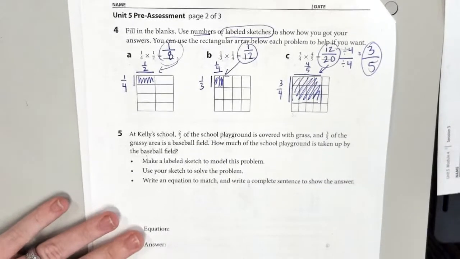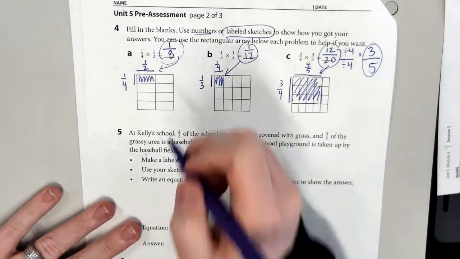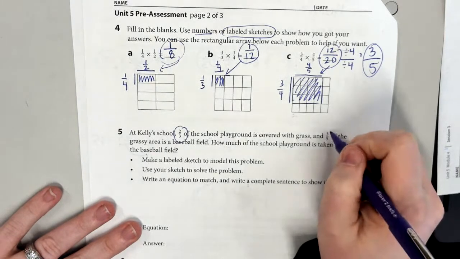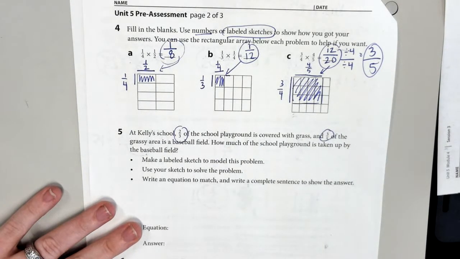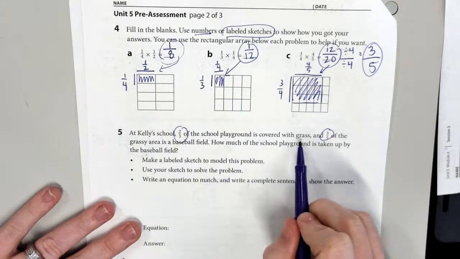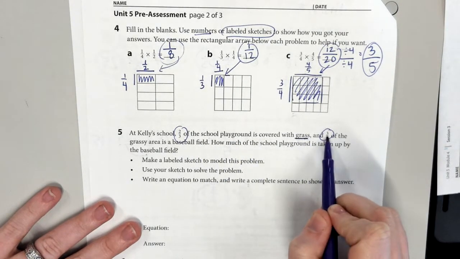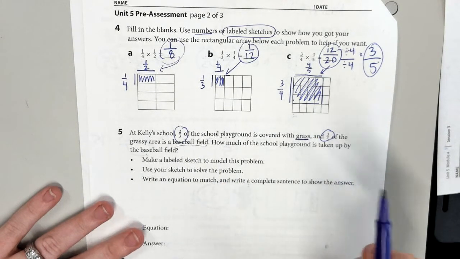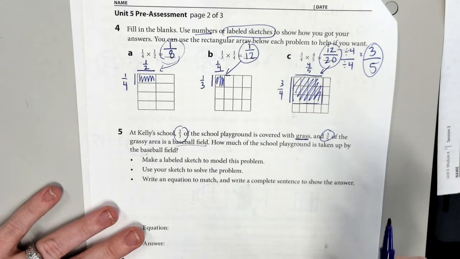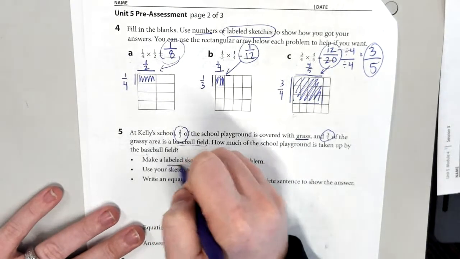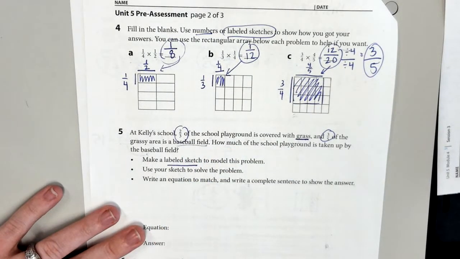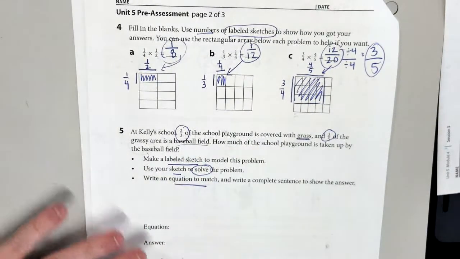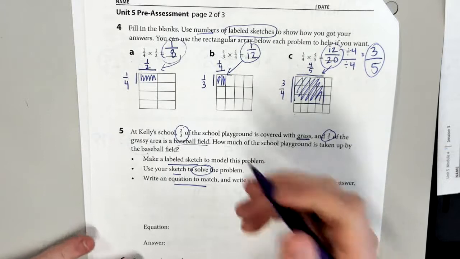Okay, number 5. At Kelly's school, 2/3 of the school playground is covered with grass, and 3/5 of the grassy area is baseball field. So I have 2/3 that's grass, and 3/5 of that is the baseball field. How much of the school playground is taken up by the baseball field? Make a labeled sketch to model the problem, use the sketch to solve, and then I have to write an equation to match.